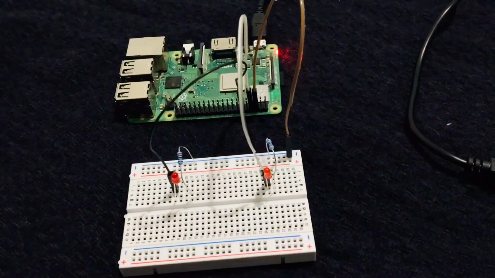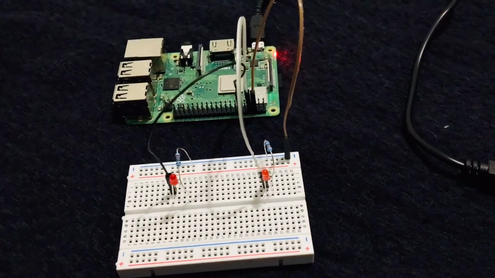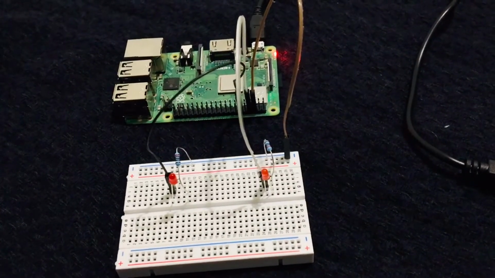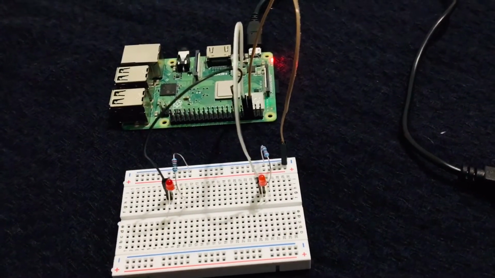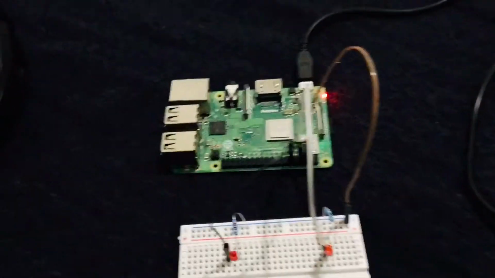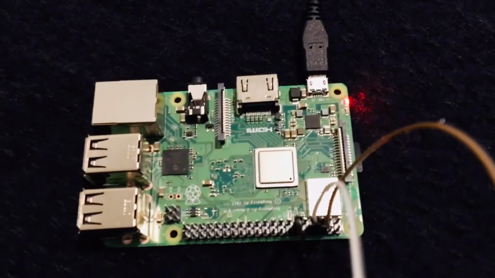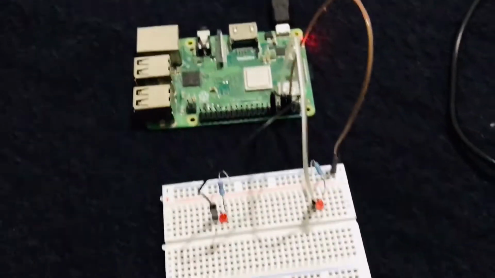Hey everyone, today I'm going to demonstrate my task 5.2c. In this task we are going to make our first GUI using Raspberry Pi, as you can see there. Let's dive into the setup.